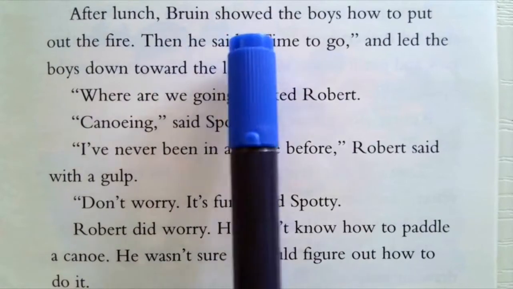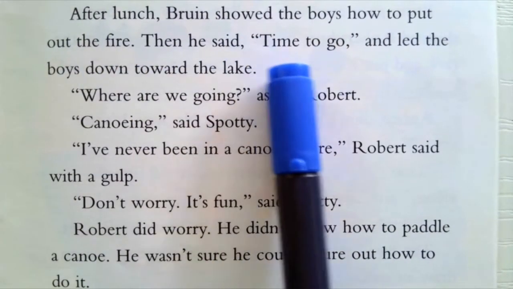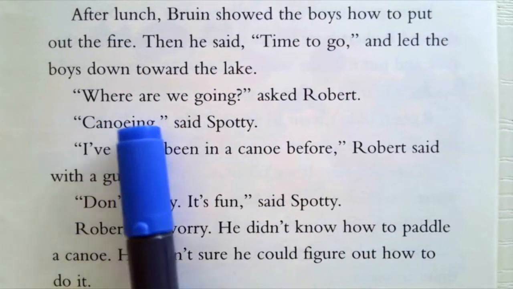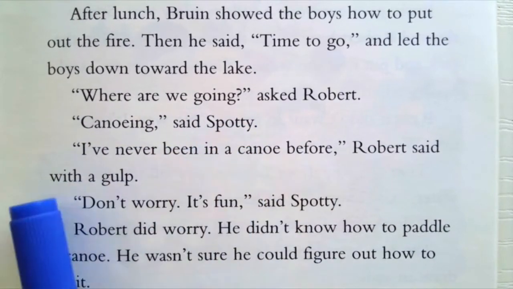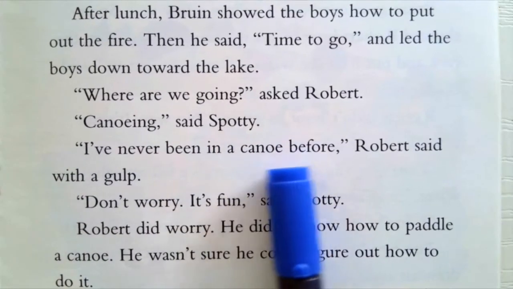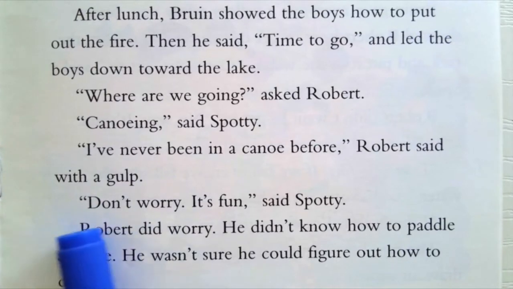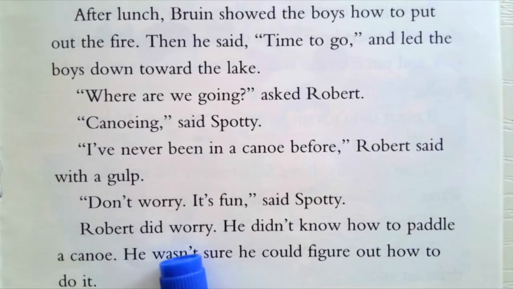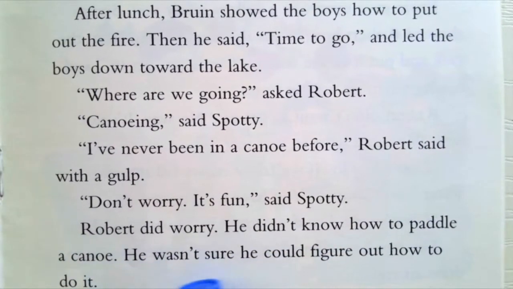After lunch, Bruin showed the boys how to put out the fire. Then he said, "Time to go," and led the boys down toward the lake. "Where are we going?" asked Robert. "Canoeing," said Spotty. "I've never been in a canoe before," Robert said with a gulp. "Don't worry, it's fun," said Spotty. Robert did worry. He didn't know how to paddle a canoe. He wasn't sure he could figure out how to do it.